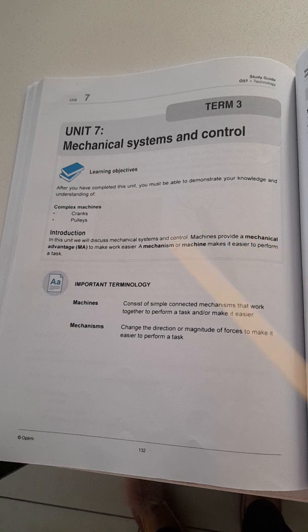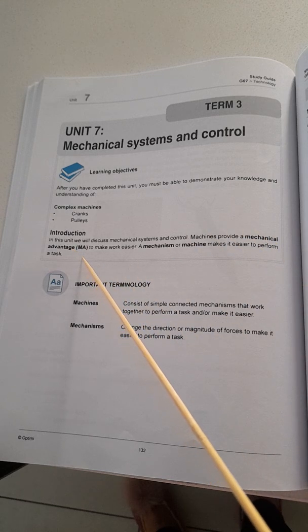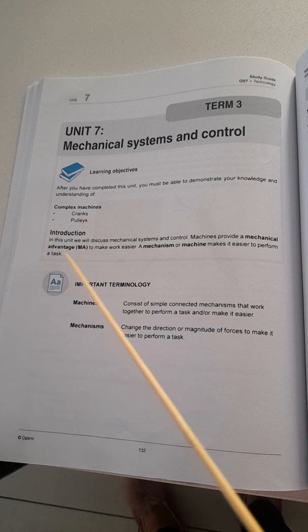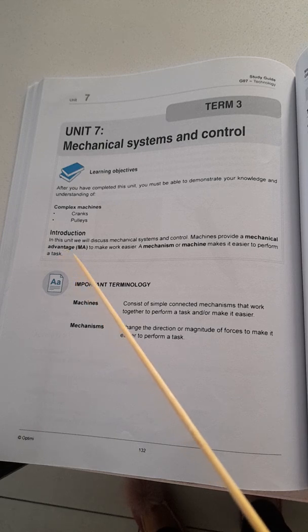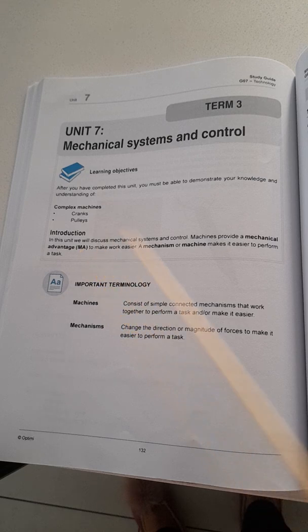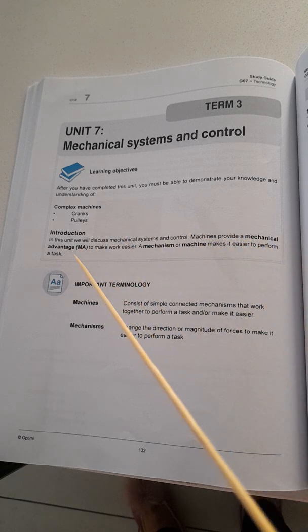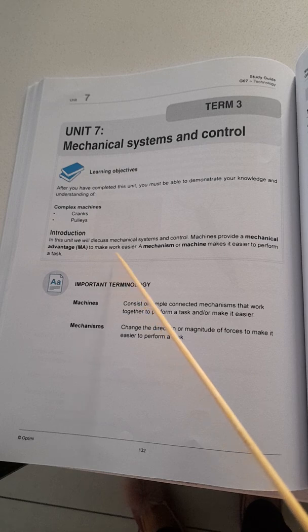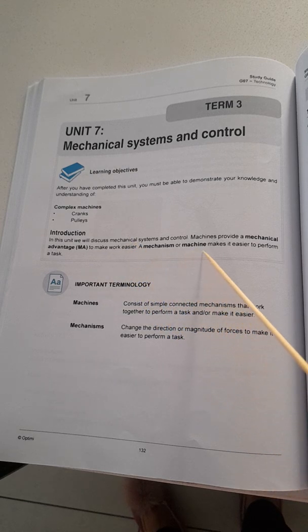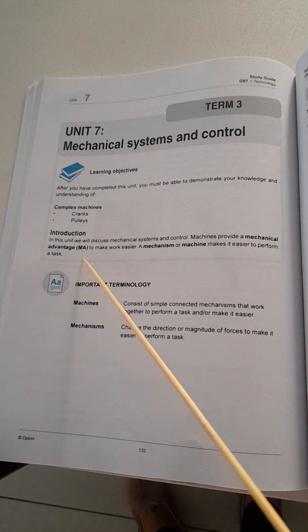Machines provide mechanical advantage. You remember in term 1 when we were doing levers and gears, we talked about mechanical advantage. Okay, so they say machines provide mechanical advantage to make work easier. A mechanism or machine makes it easier to perform a task.